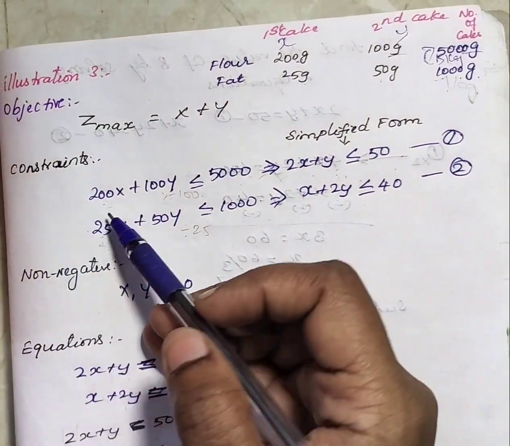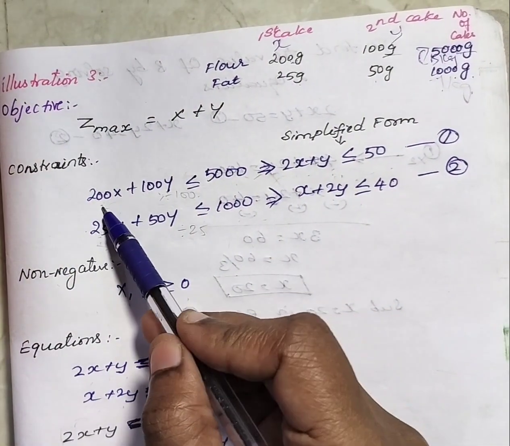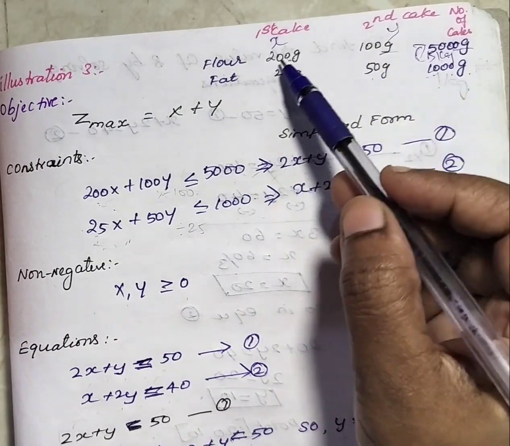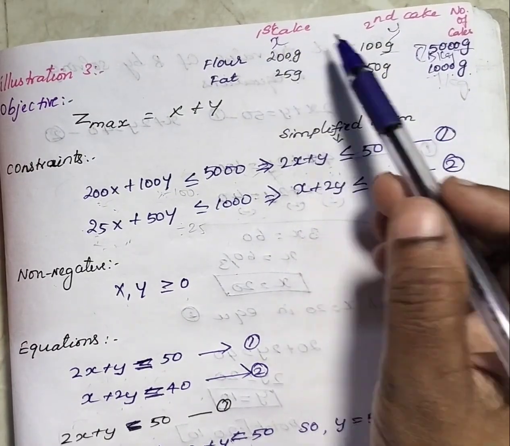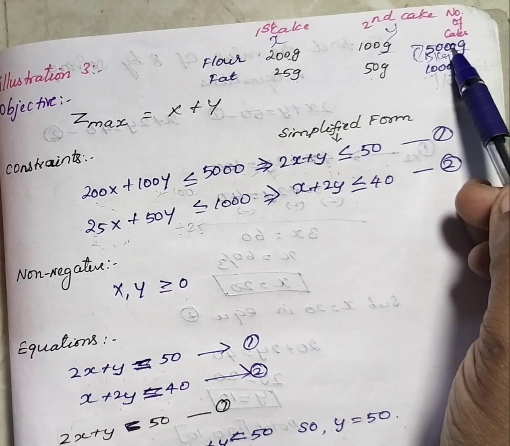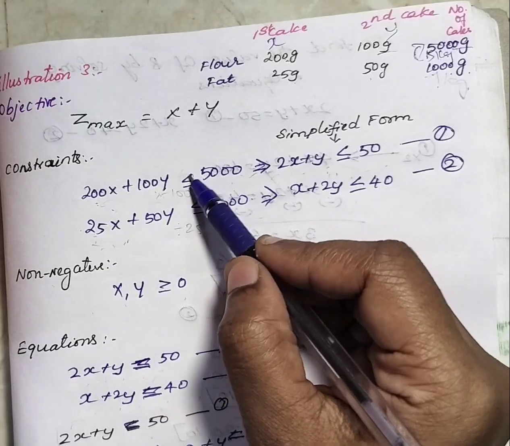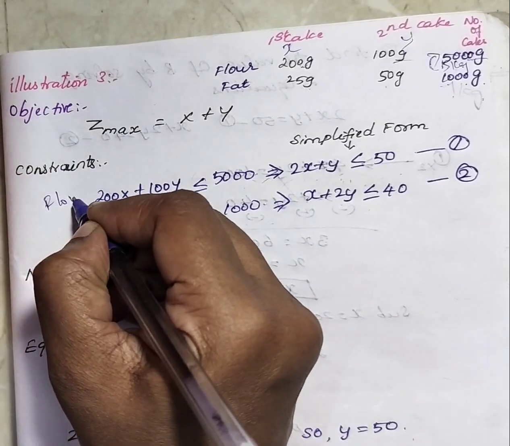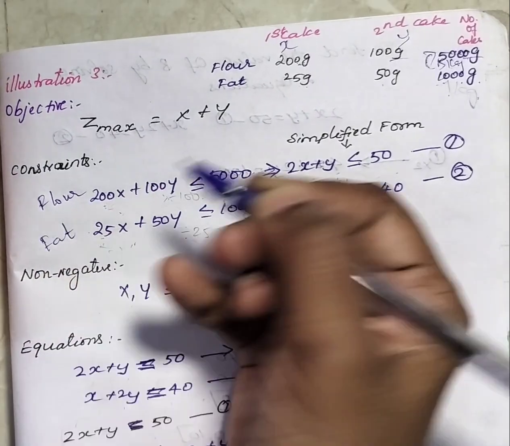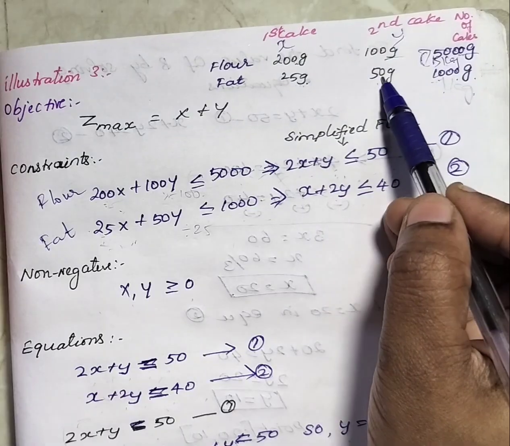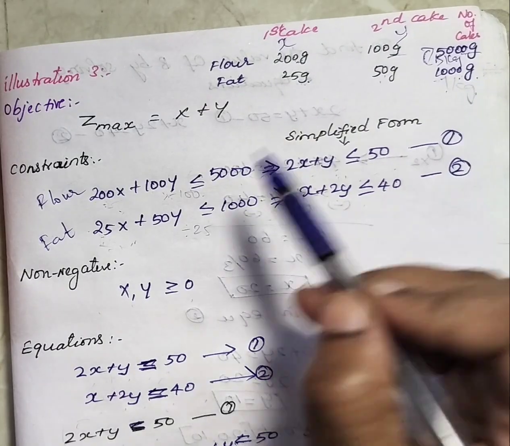Now we are going to derive the constraint equation. 200x plus 100y, 200 grams for x and 100 grams for y. The total availability is 5000 grams only, so our constraint will be less than or equal to 5000. That is the flour constraint, and for fat, 25x plus 50y is less than or equal to 1000.